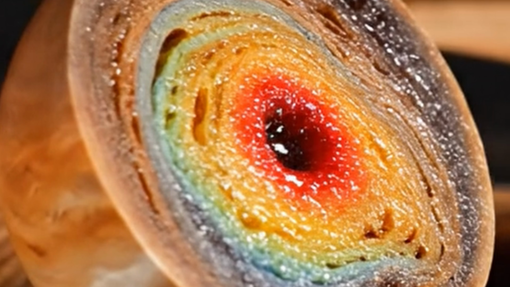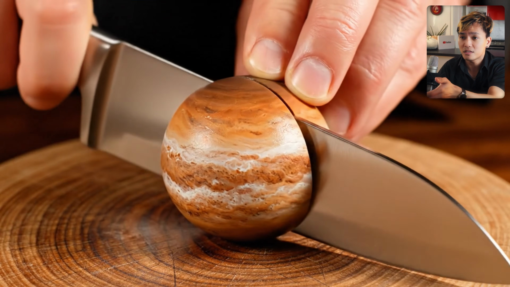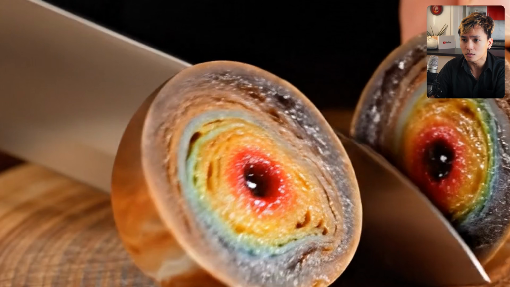I mean, look at that. It looks so juicy. But the knife, as you can see, is still dry after cutting the planet. So that's the only problem I see. Other than that, this looks good.